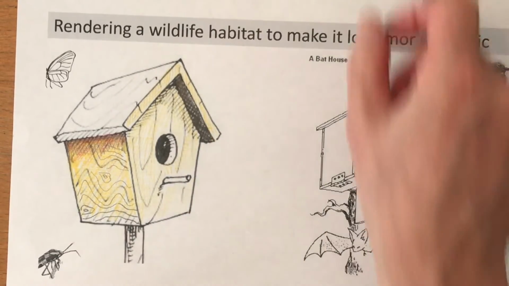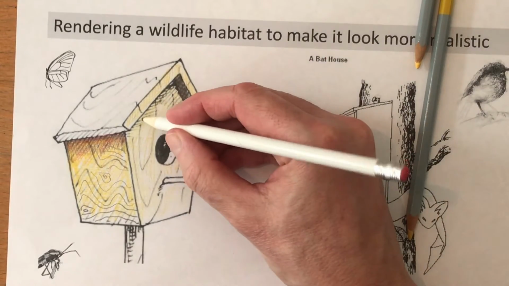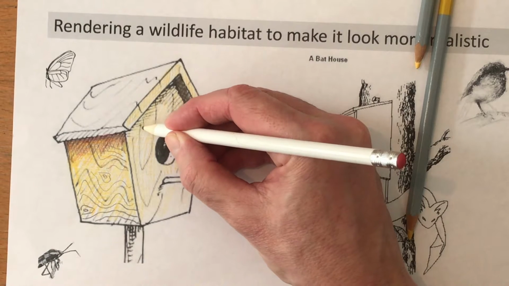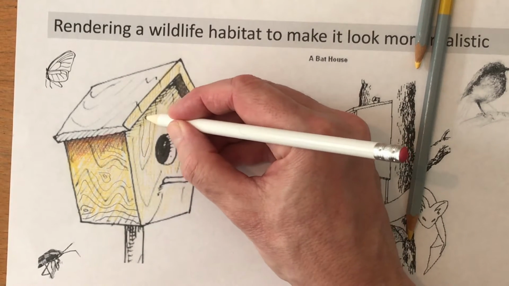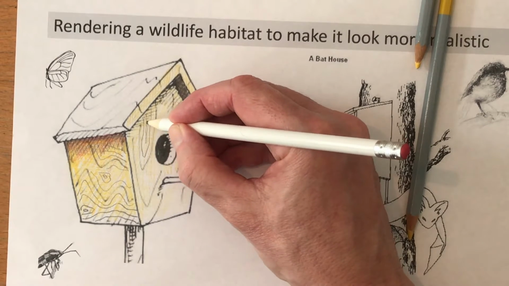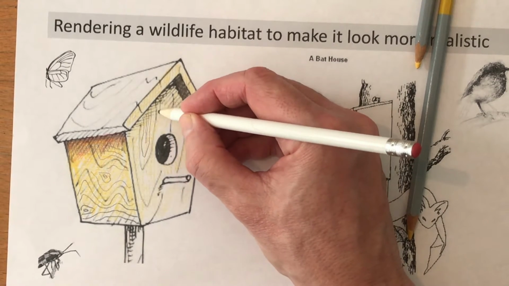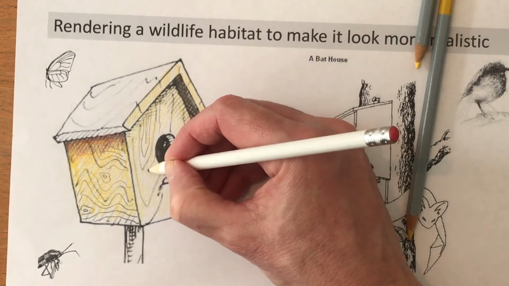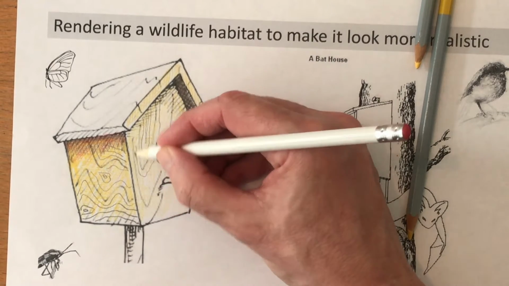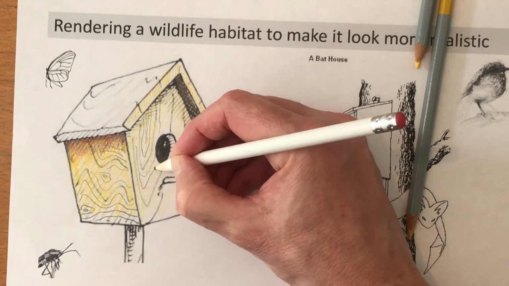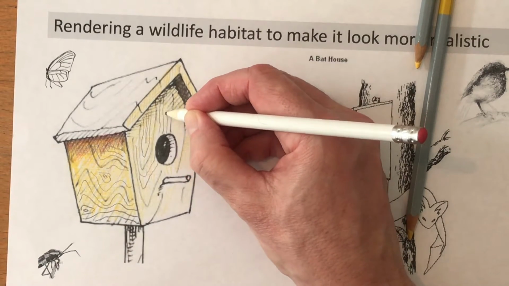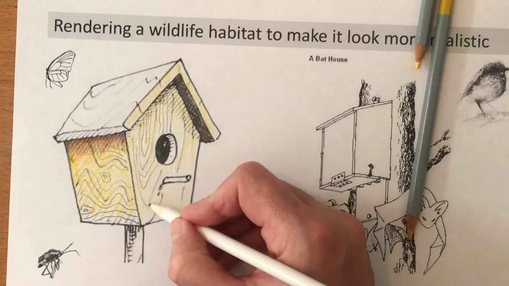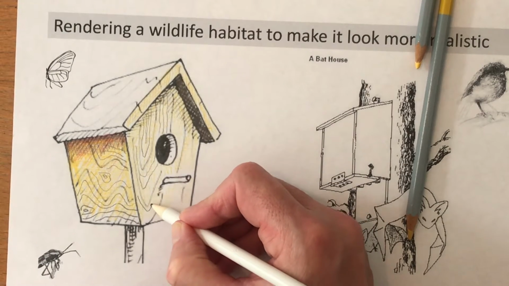I think this person was a little bit rushed with their wood grain design, so I'm just going to add some more wood grain in here to make this look a bit more realistic. That word keeps cropping up because that's the whole point of this work. We're trying to make this look not like a piece of clip art, but we're trying to make it look as though it's the real thing.